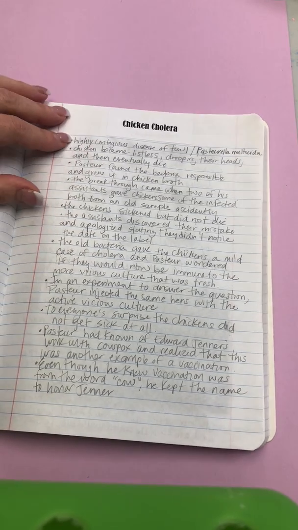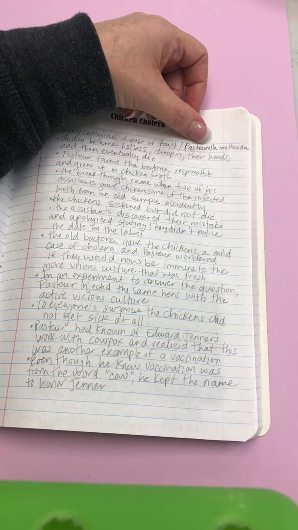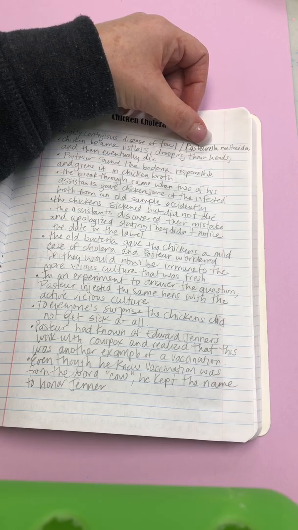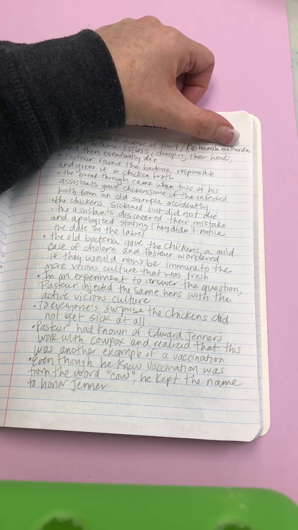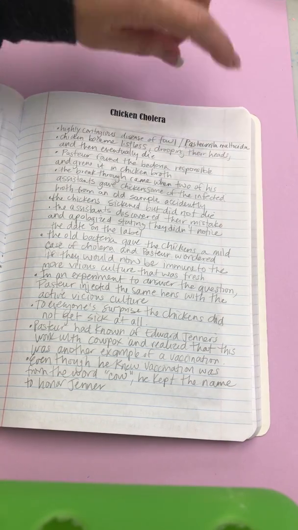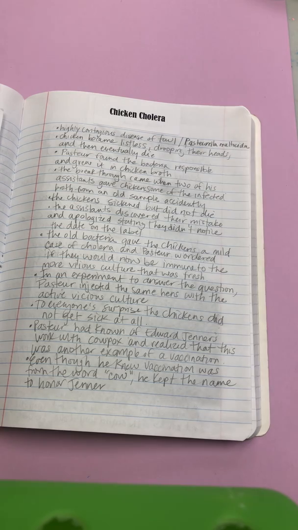So chicken cholera, a highly contagious disease of fowl. It is caused by the microorganism Pasteurella, which is great. It's honoring Louis Pasteur for his discoveries. Pasteurella multocida. I think I'm pronouncing that right, but who knows? You know how I am with my pronunciation. So Pasteurella multocida. Okay, so this microorganism makes the chickens become listless, dropping their heads, with the same sort of problem with diarrhea, and eventually they die. Always fatal, always a big, huge problem.